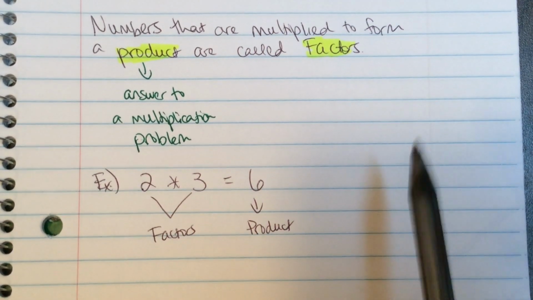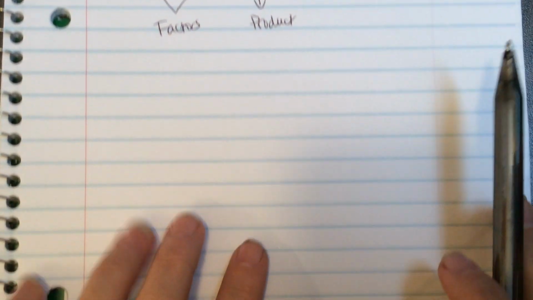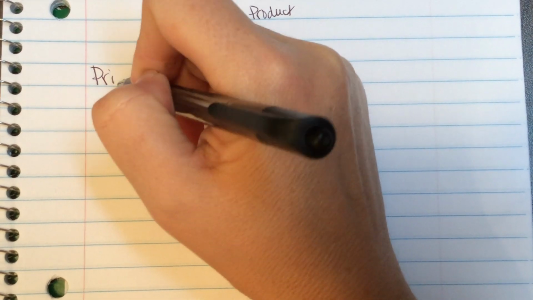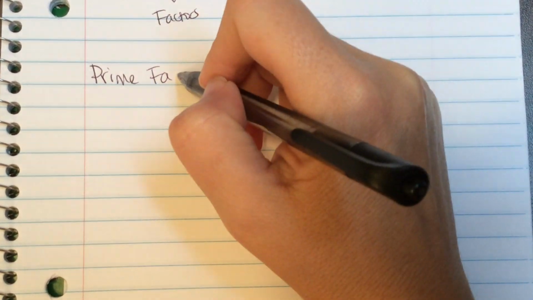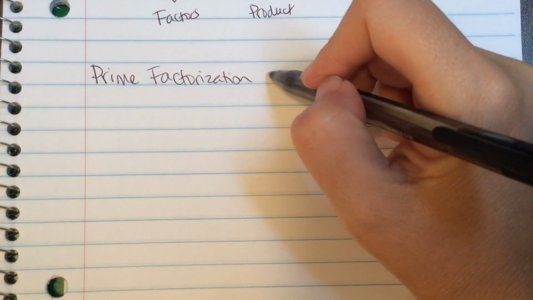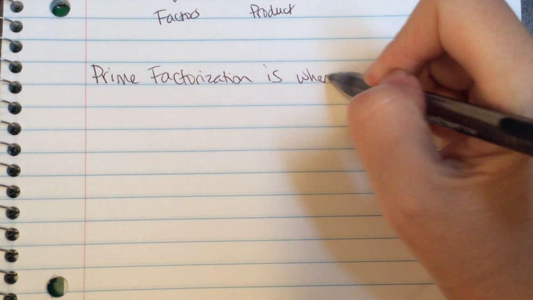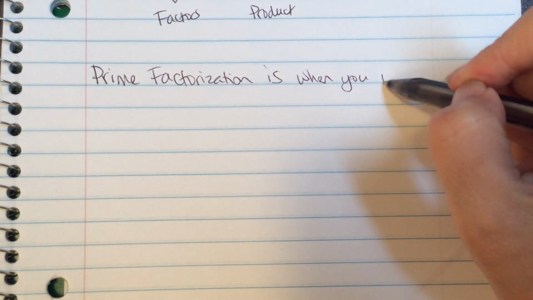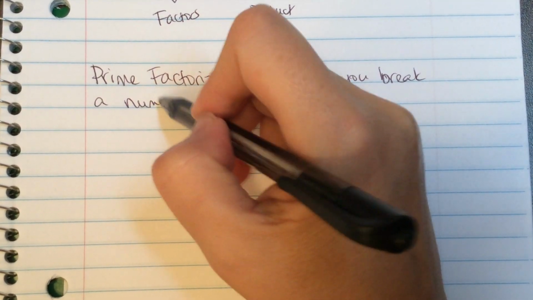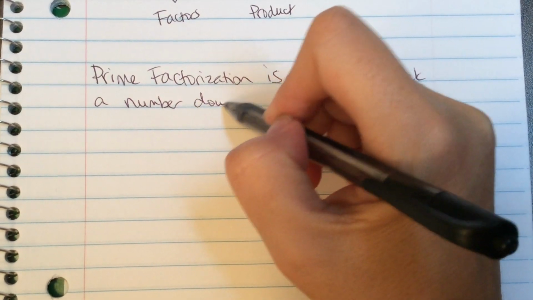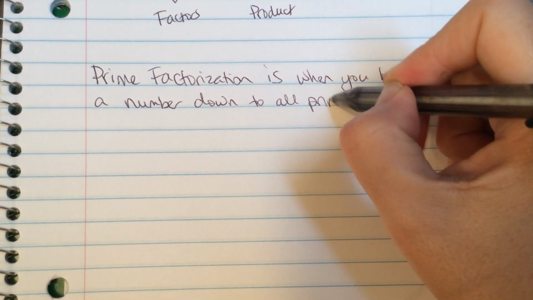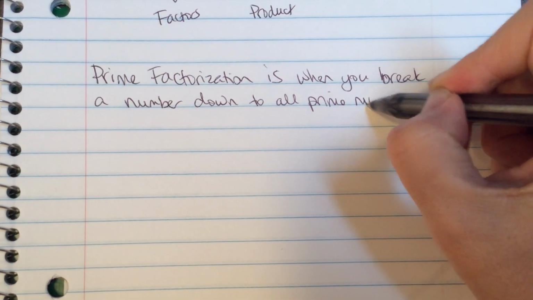Prime factorization is when you break a number down. Let's write this down. Prime factorization is when you break a number down to all prime numbers.